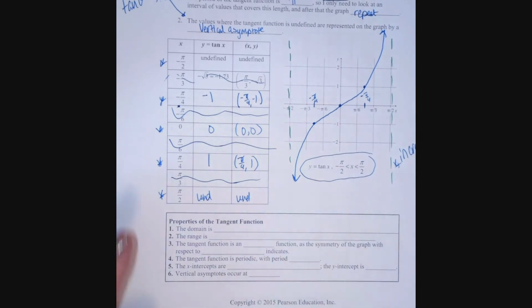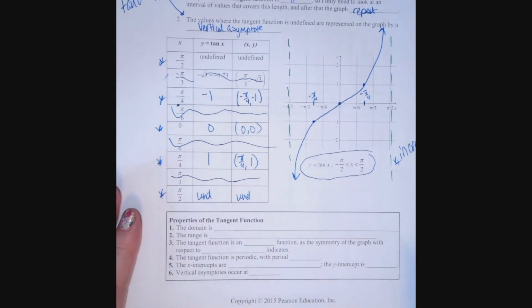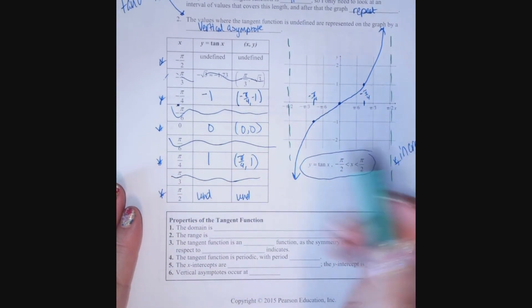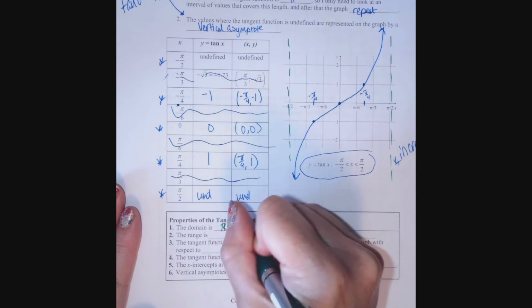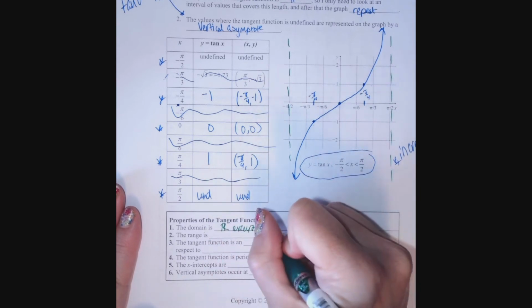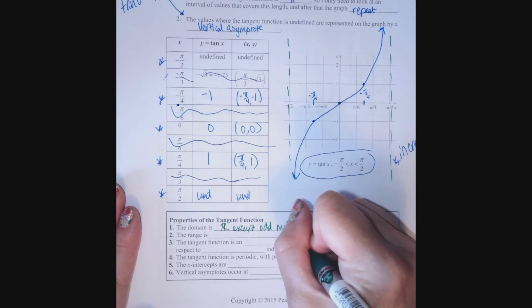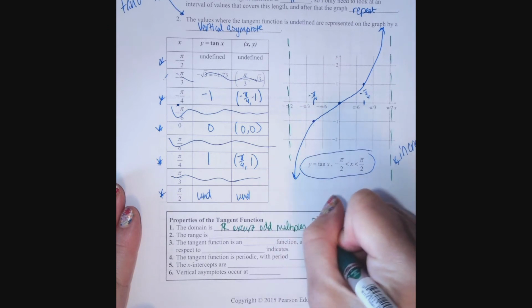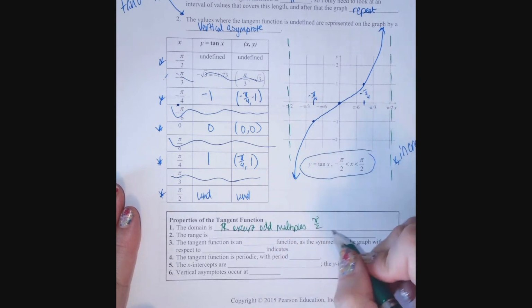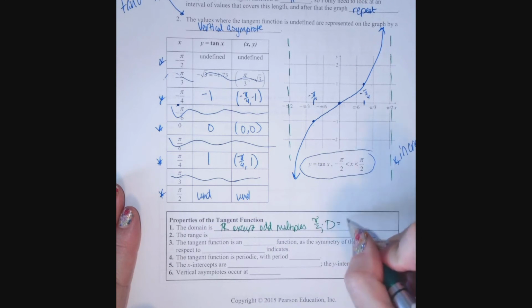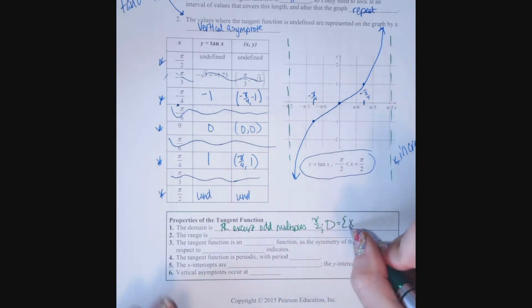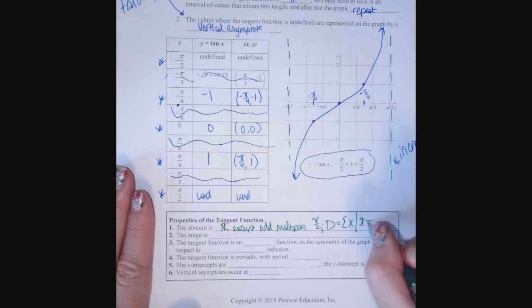Okay, so let's fill in some information in our table down here about the properties of our parent tangent function. The domain of tangent is going to be all real numbers except those odd multiples of pi half. So if I want to write that out, I'm going to say the domain is all values of x such that x is not k pi half, where k is an odd integer.